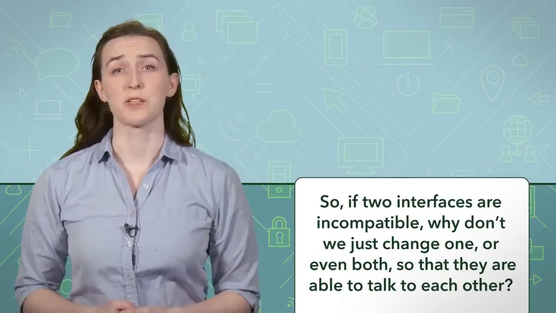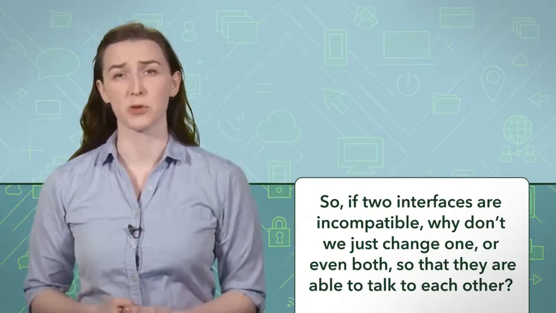So if two interfaces are incompatible, why don't we change one, or even both, so that they're able to talk to each other? Well, if you've noticed in our example, we don't show the implementation of the web service class. This is because it's meant to represent a third-party library or external system that we may not have direct access to. If we did have direct access to those libraries or systems, an update by the vendors may make our changes inconsequential, or our changes may actually break those libraries or systems.